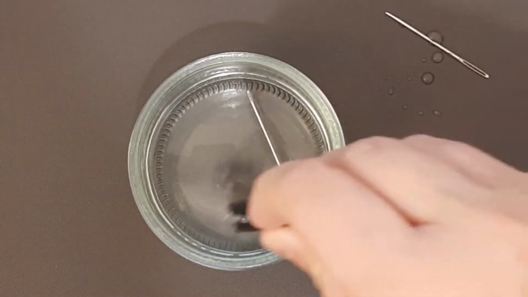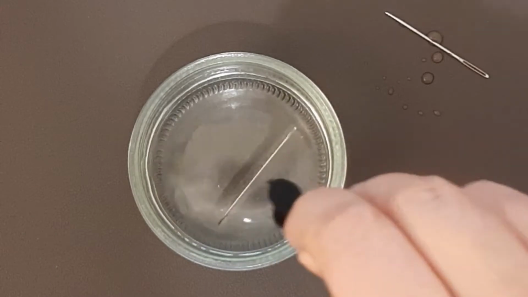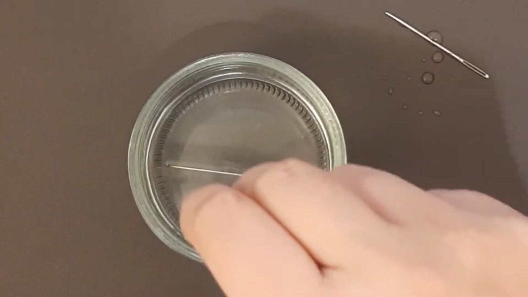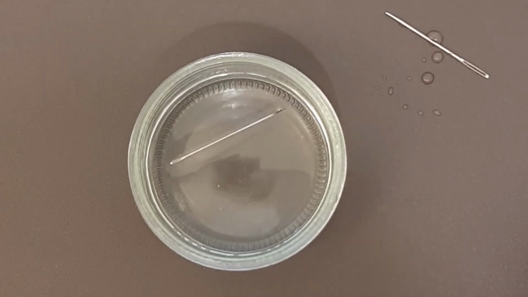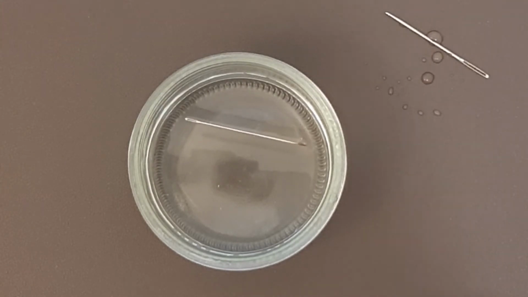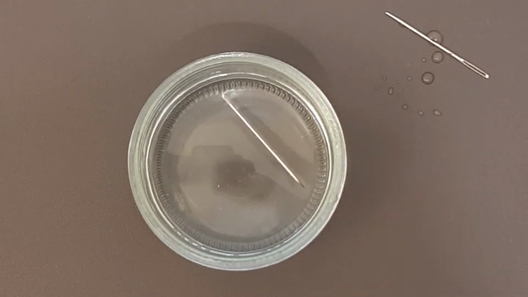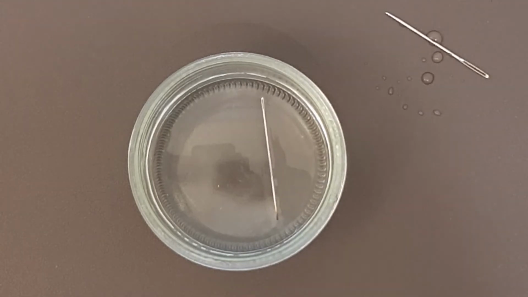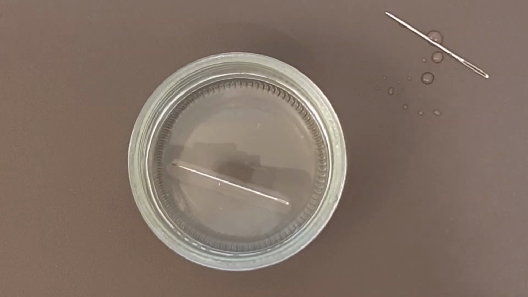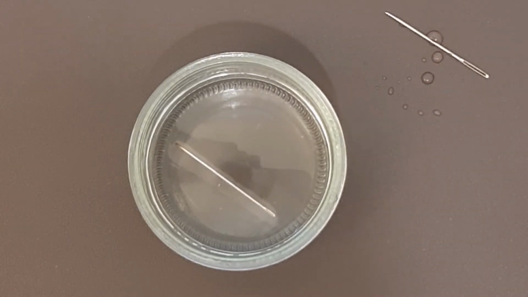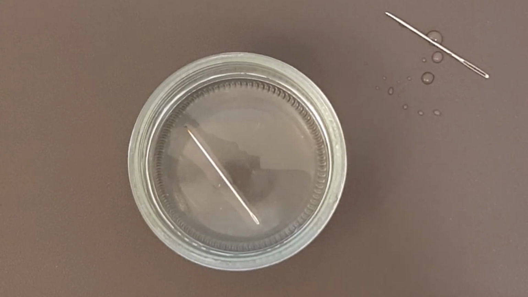So if I were to stir the water, as long as I don't touch the needle too much, there we go, I can make that needle move around freely on the surface of the water. This is what happens with small creatures that can walk on water, such as pond skaters. So that water forms its strong barrier on the surface due to the cohesive forces between the individual molecules, because water is a polar molecule and water molecules are attracted to each other.